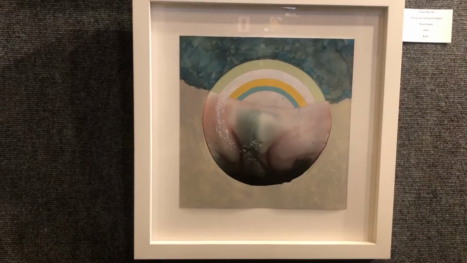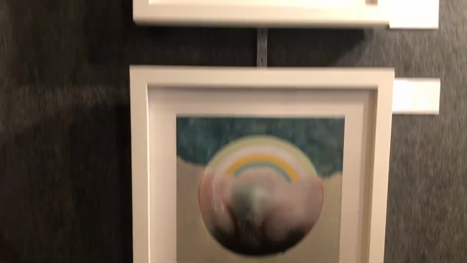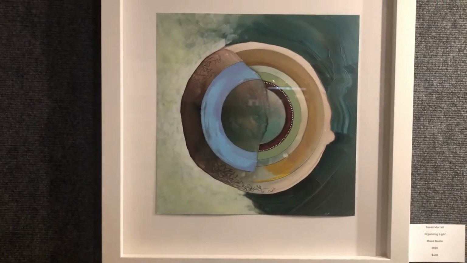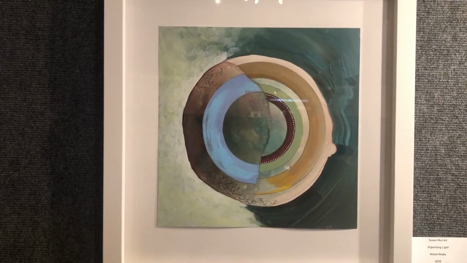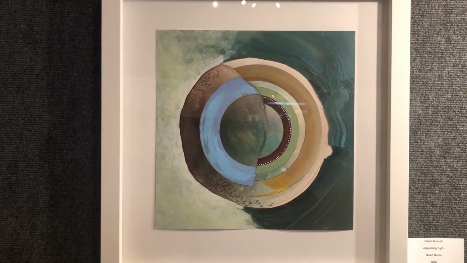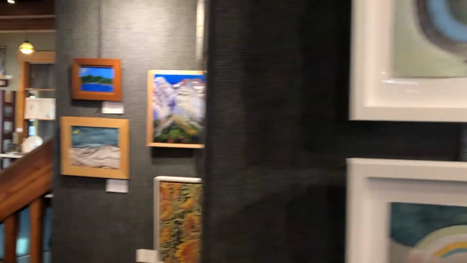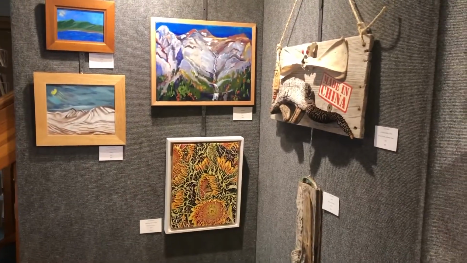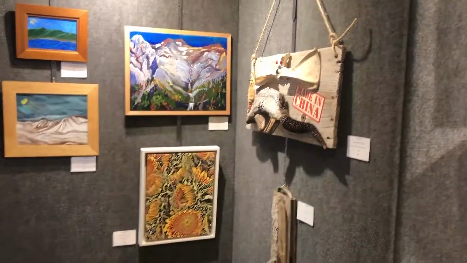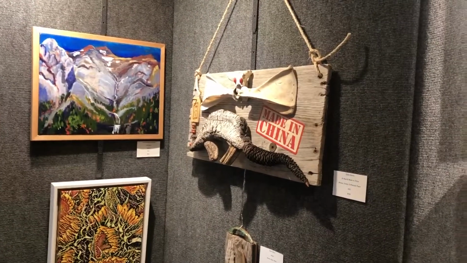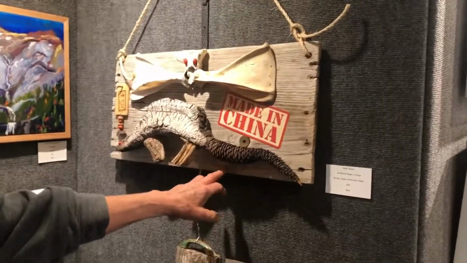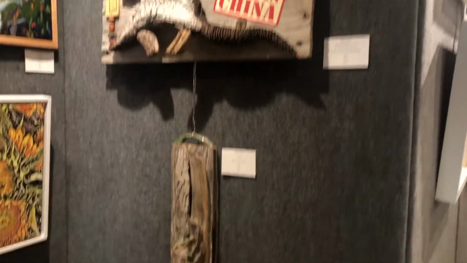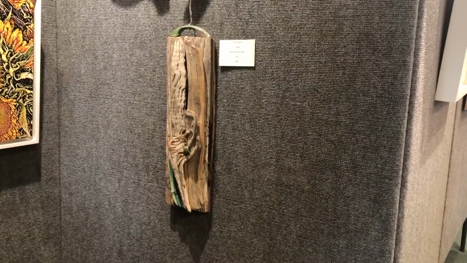And these can all be found on our website under the exhibits tab, Nature in the Abstract. We have a virtual exhibit for both the adult and youth categories. And over here we have Esther Bentz's kind of exotic wood pieces, one called A Match Made in China and the other called Naiad.